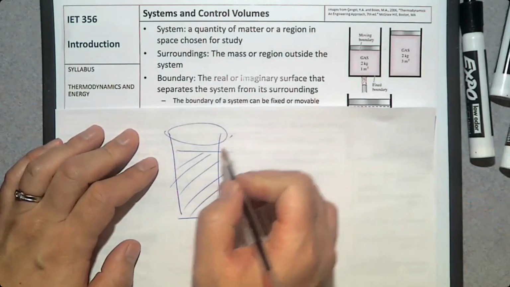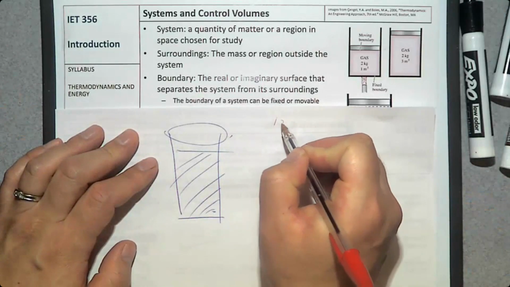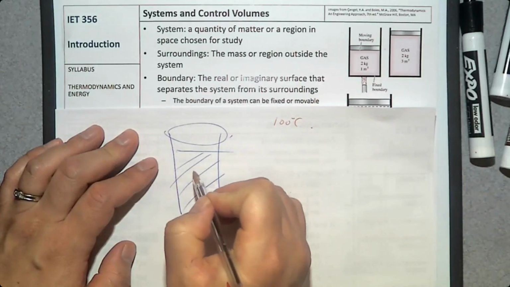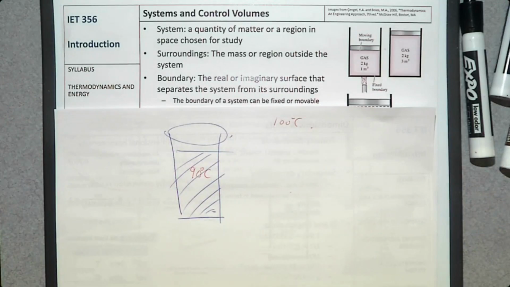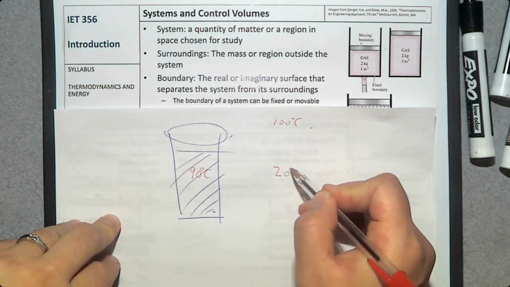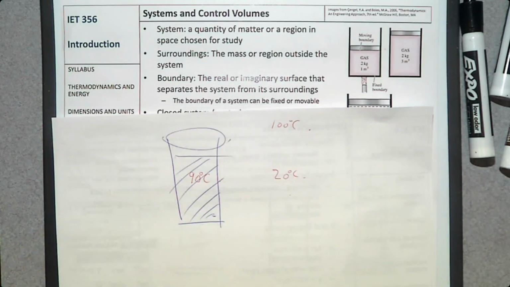So the boiling temperature of water in general is 100 degrees Celsius. Let's assume that the coffee is not boiling, but slightly lower than the boiling temperature, so let's assume 90 degrees Celsius. And the surrounding air is going to be 20 degrees Celsius. Then due to the second law of thermodynamics, heat transfers from a higher temperature to a lower temperature. So we expect that there is a heat transfer in this way.